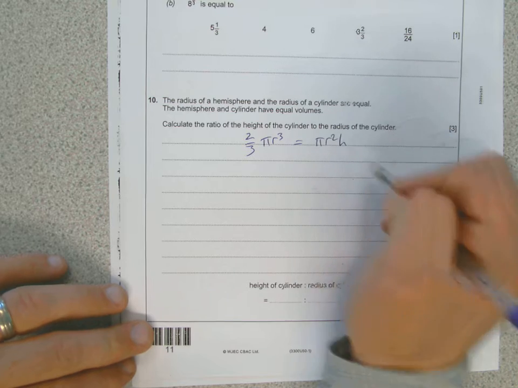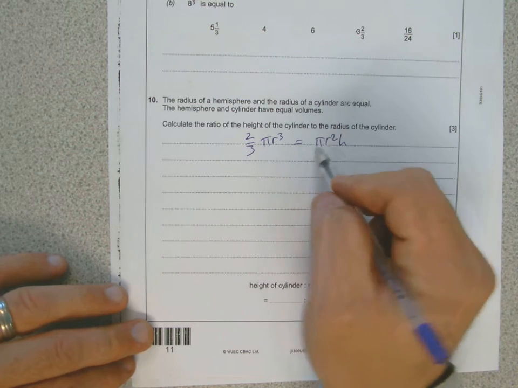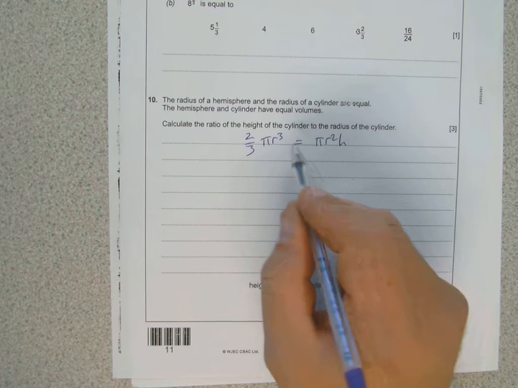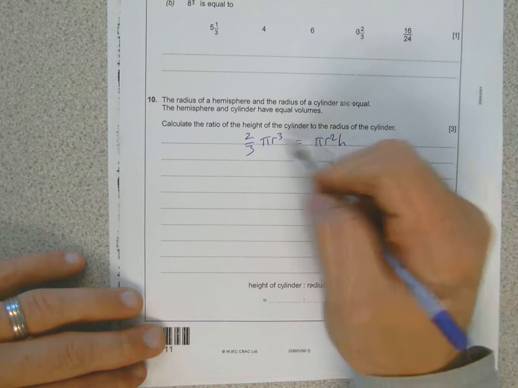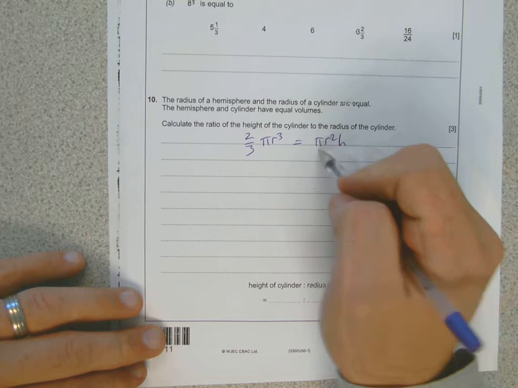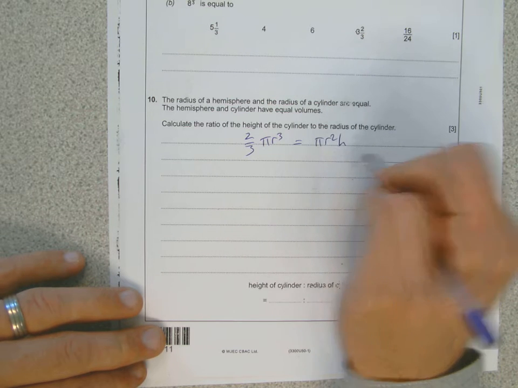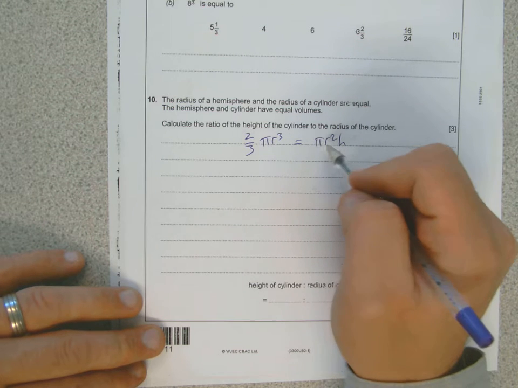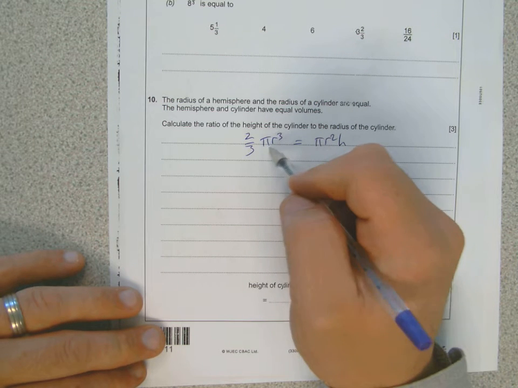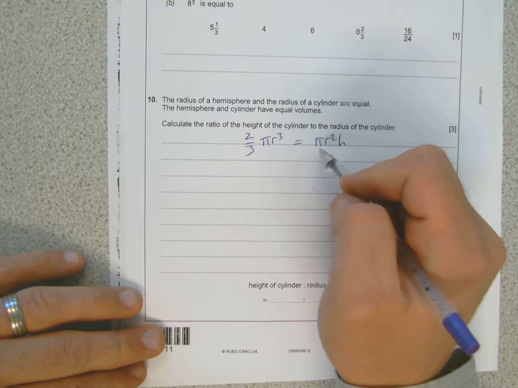And then you've got your cylinder there. Okay, now you've got this. Now, the r's are equal, yeah? They're the same. As I said, that's why we can have them equal. Now, what we can do here, because there's π on both sides, we could divide through by π. Happy with that? So you divide both sides by π, or you could think about taking that π over and dividing. It's up to you how you want to see it.